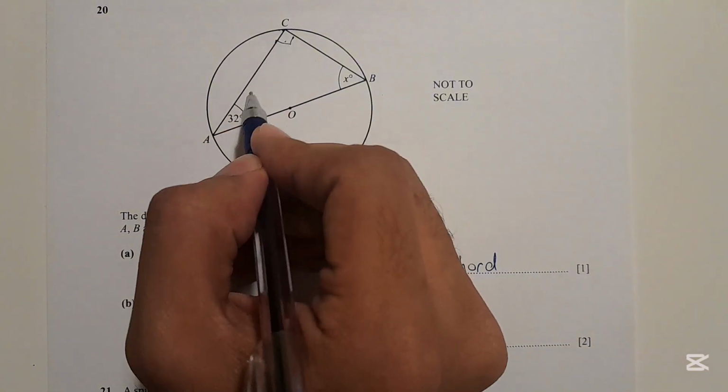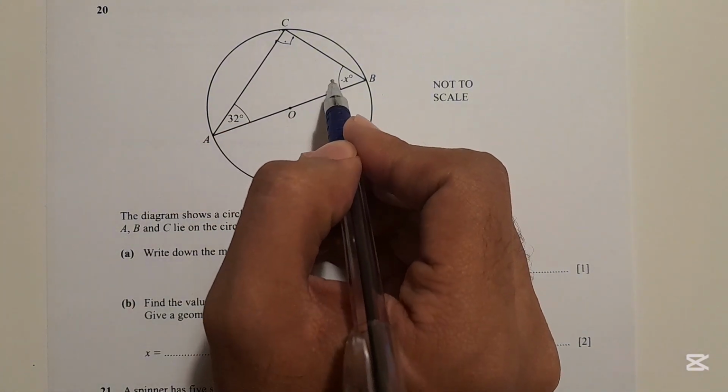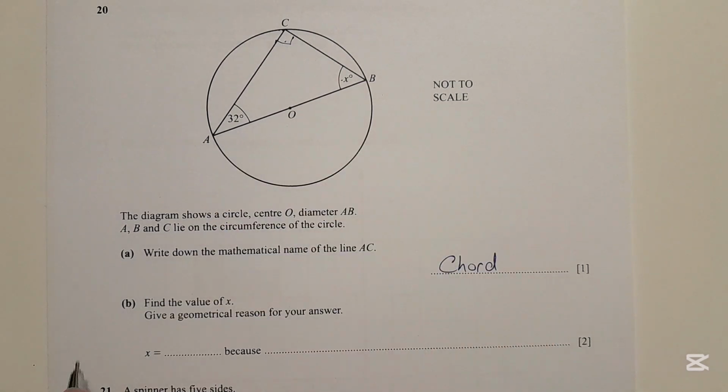So this is 90, this is 32, and for this it will be 180 minus these both angles. So 180 minus 90 minus 32, which will be 58 degrees. So 58 degrees will be the value of x, because the line of the triangle is passing through the center.